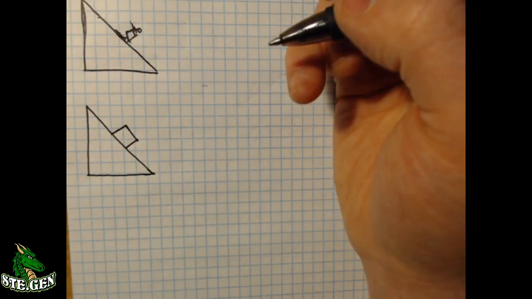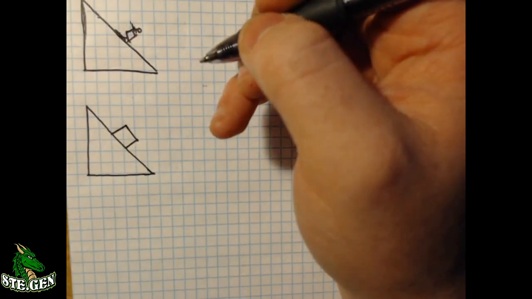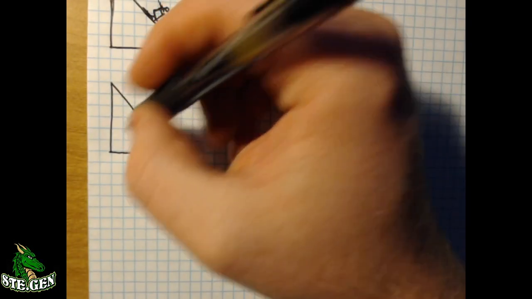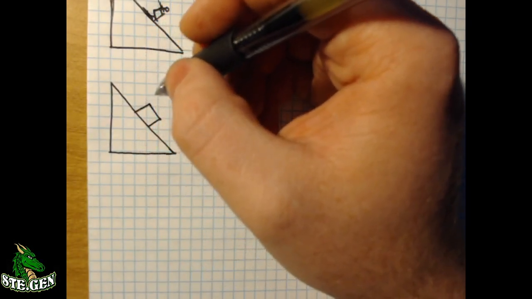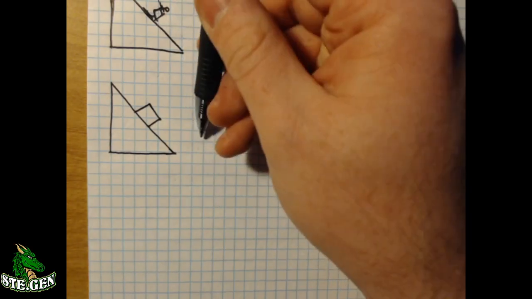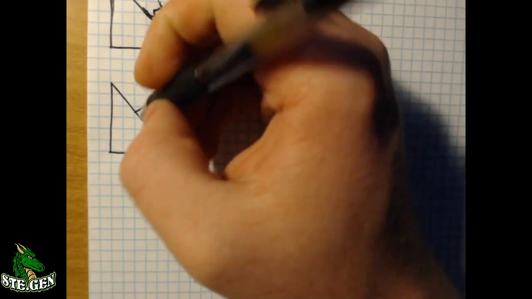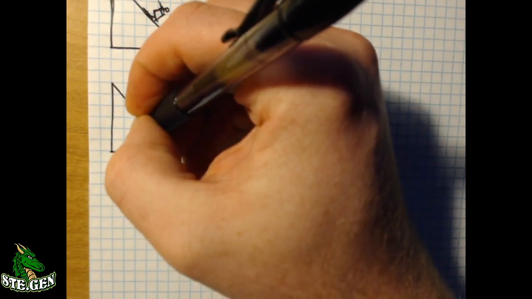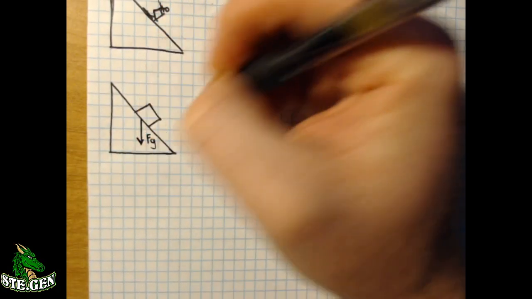So if we have our box, well, first of all, there's always gravity. You've realized at this point that every question involves gravity. Your instinct might be to make gravity go this way, but remember, gravity always goes straight down towards the center of the Earth, and the center of the Earth does not tilt just because you go on an inclined plane. So gravity is actually going to be going in this direction.